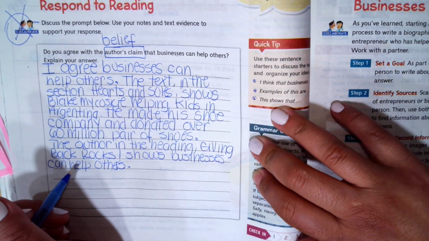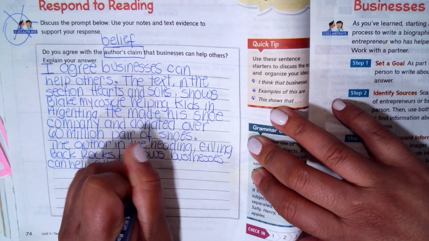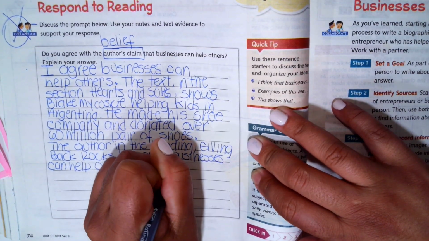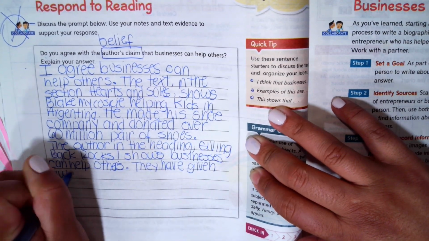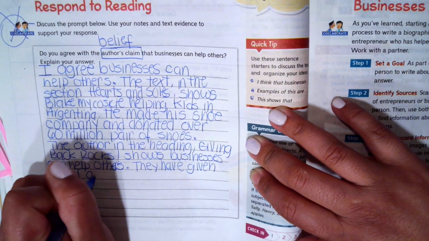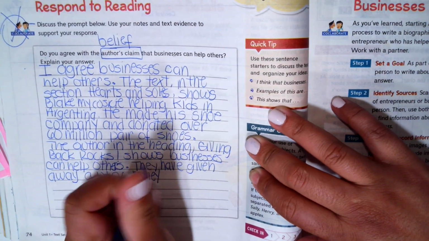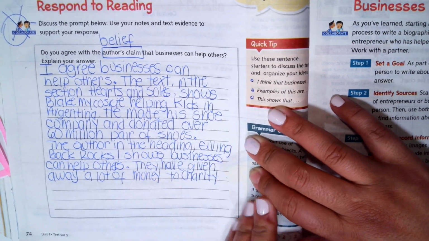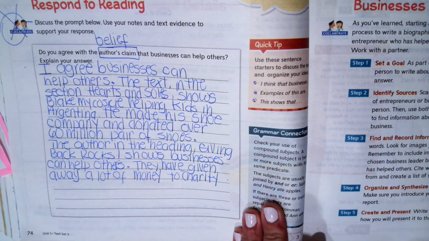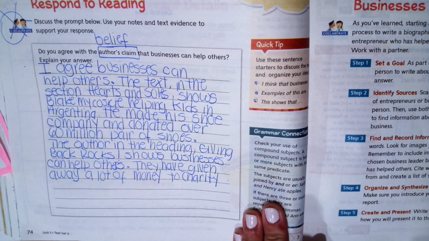So we can put that they have given away a lot of money to charity. Okay, remember you can always pause this video to catch up in your writing.